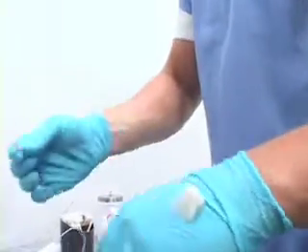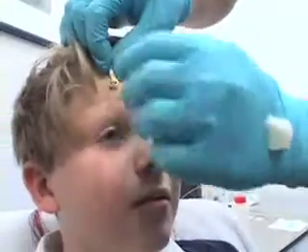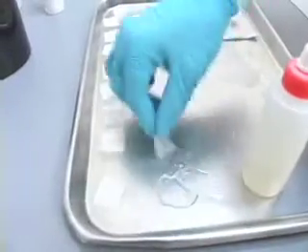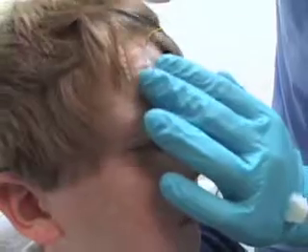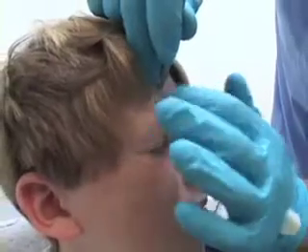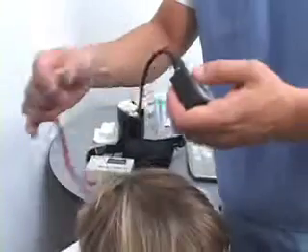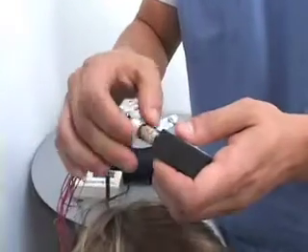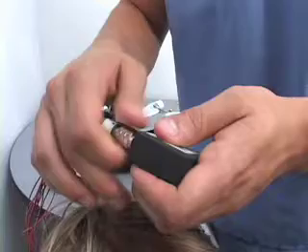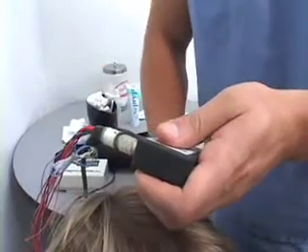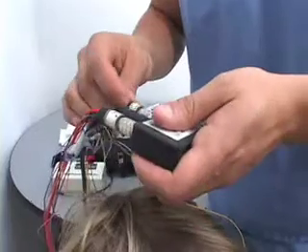16 to 24 electrodes will be placed on your head using a conductive paste and special glue to hold the electrodes in place. But don't worry, the paste and glue will be cleaned from your head at the end of the test. Your electrodes, which are simply small metal discs with thin wires, will be connected to a miniaturized head-mounted amplifier, which collects electrical signals produced by the brain.